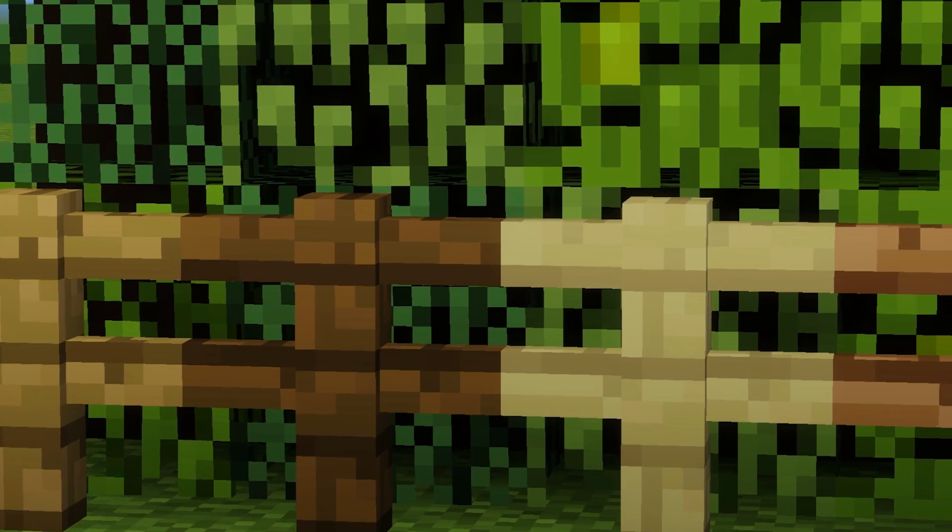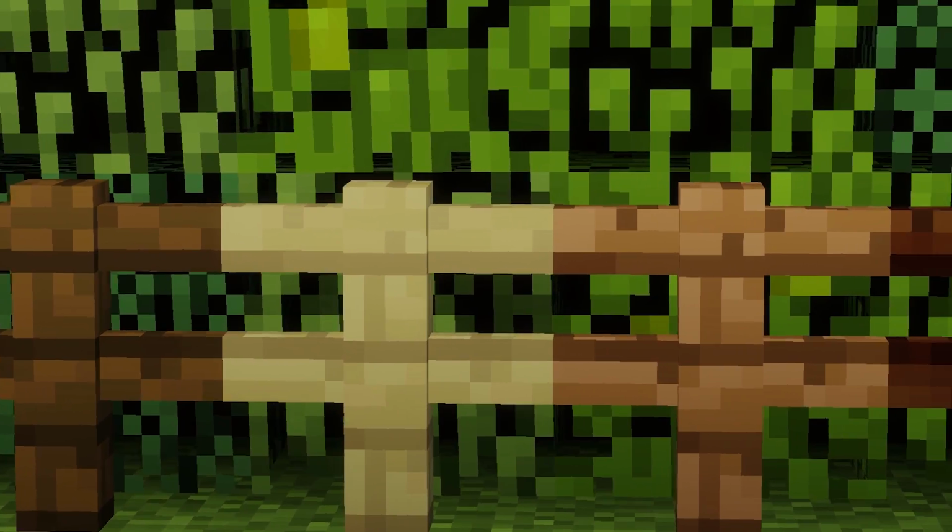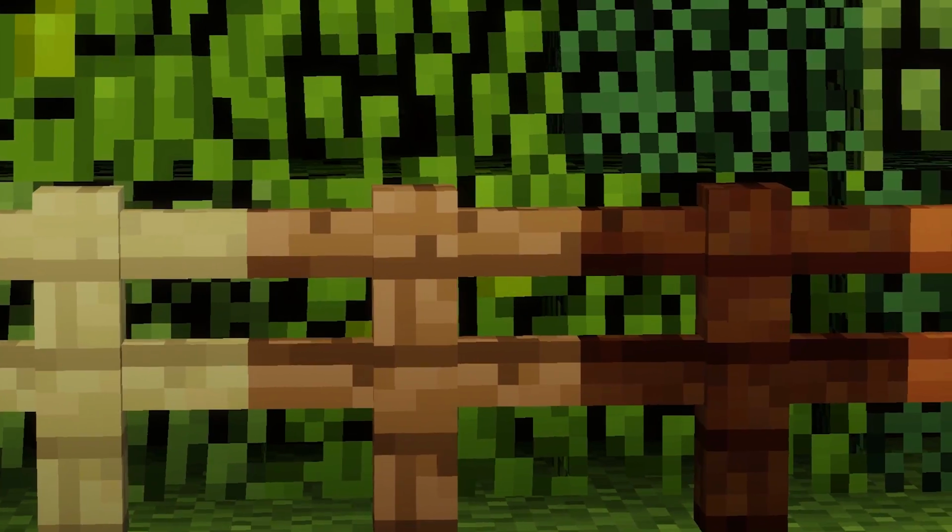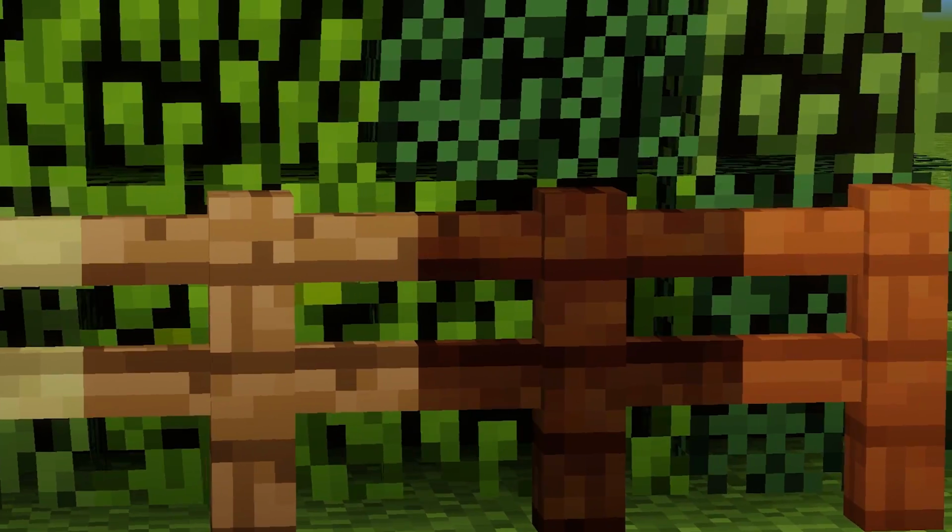As a side note, one benefit of using fences is that it allows you to create different tree types using the many colors of fences and leaves.